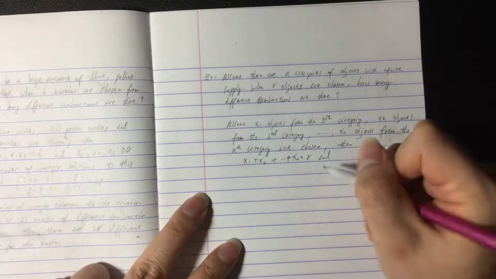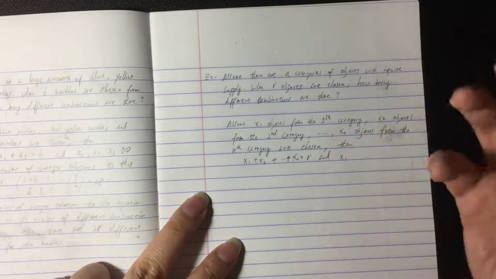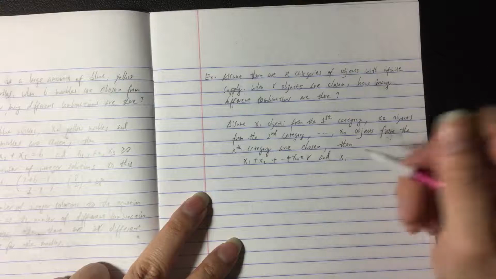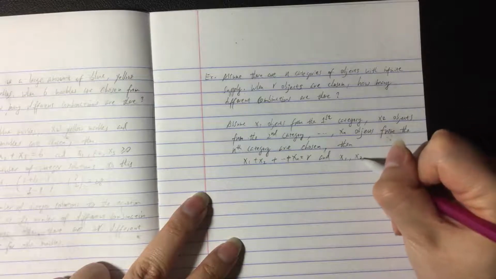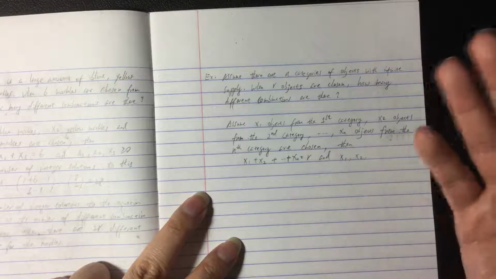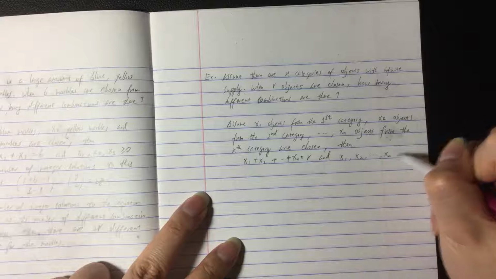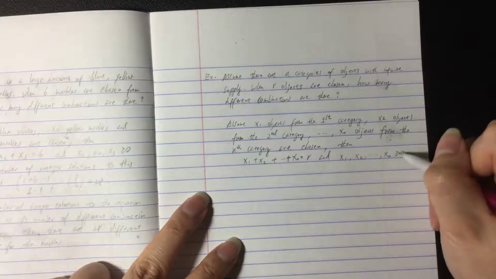And each X must be greater than or equal to 0. We may choose 0 elements, but we cannot choose a negative number of elements.